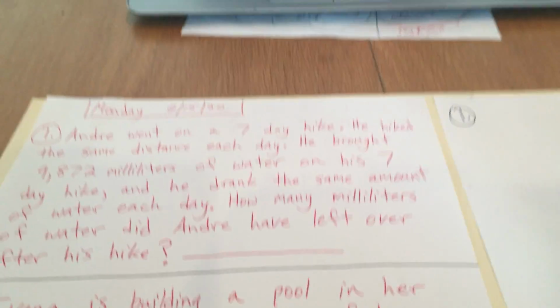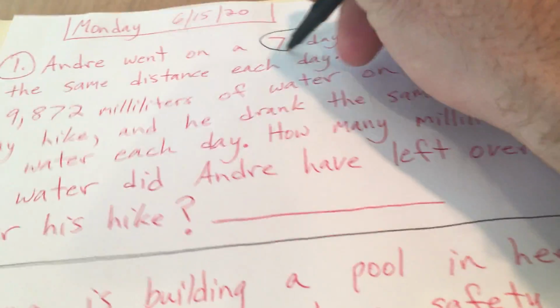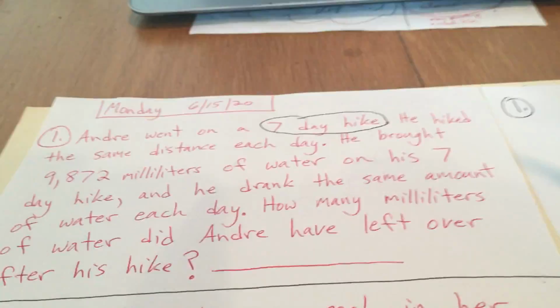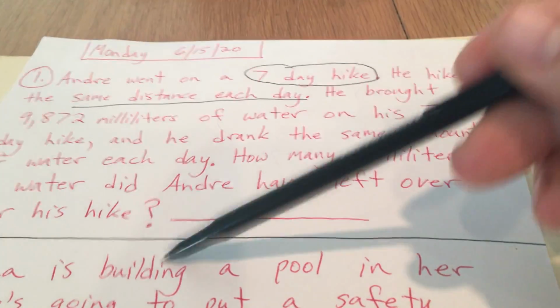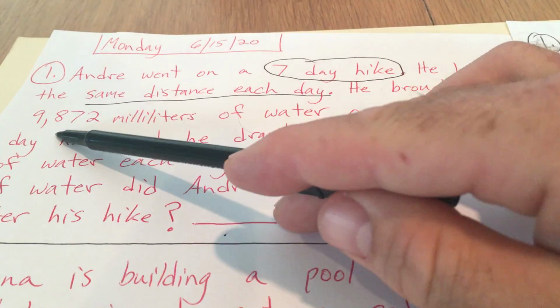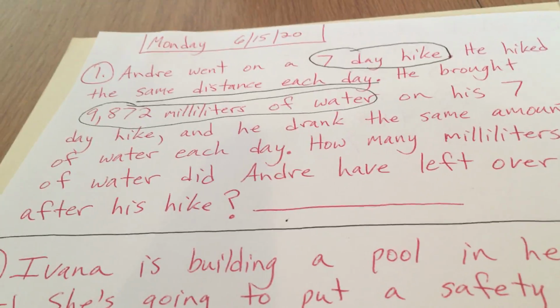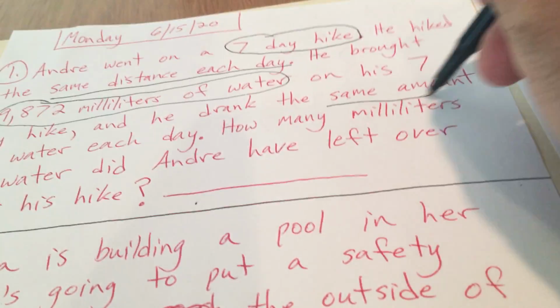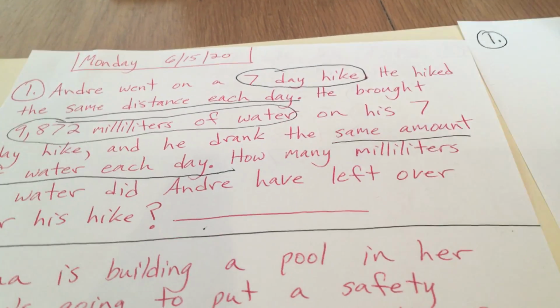Okay, so now the second time through, I got my pen. I'm going to annotate it. So Andre went on a 7-day hike. So he hiked for 7 days, and he hiked the same distance each day. So we're going to make basically 7 equal groups, one for each day that he hiked, because he hiked the same distance each day. He brought 9,872 milliliters of water on his 7-day hike, and he drank the same amount of water each day. Okay, so he hiked the same amount each day, and he drank the same amount of water.